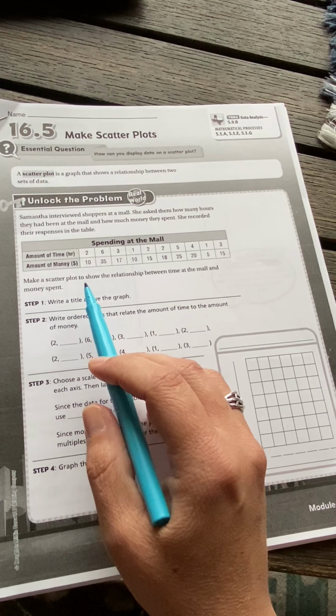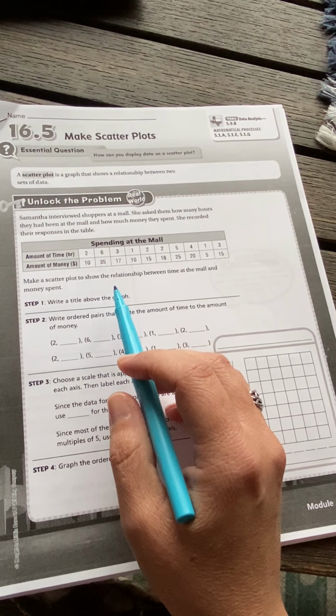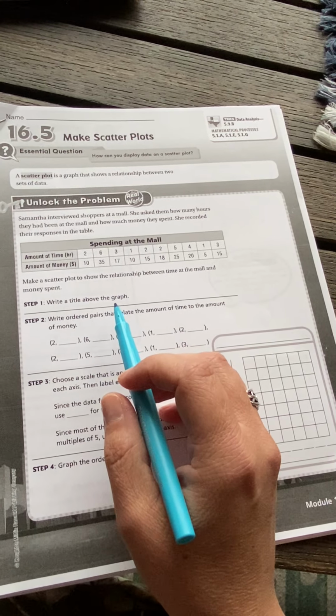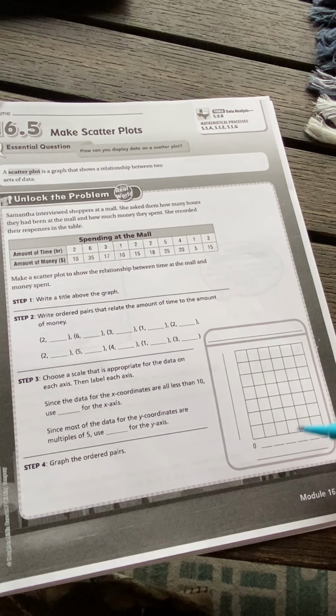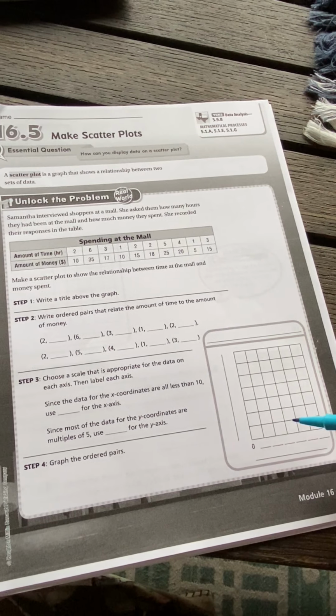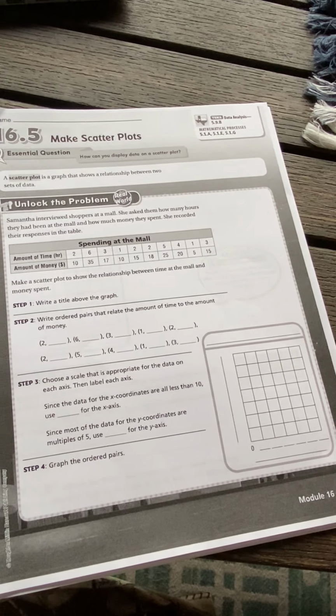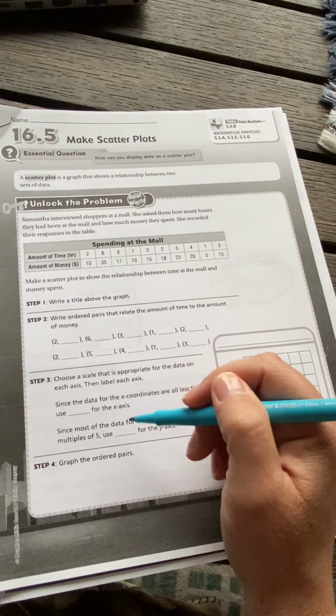So if you want to make a scatter plot of that data, then you're going to have to graph on a coordinate plane. Okay, so they've got the coordinate plane pretty much set up for you over here. They haven't labeled the X and the Y axis or any of that yet. So you have to do that on your own, and they step you through it right here.